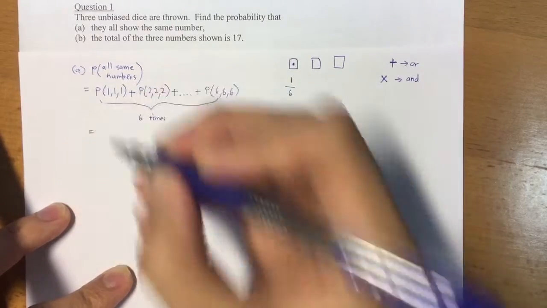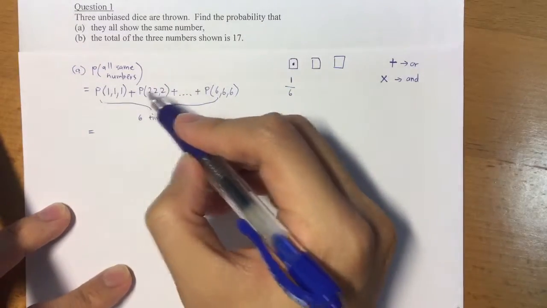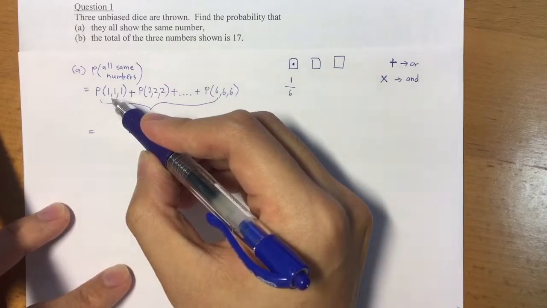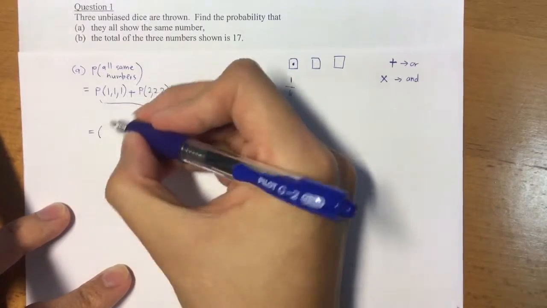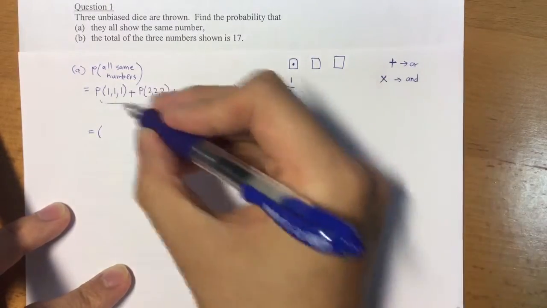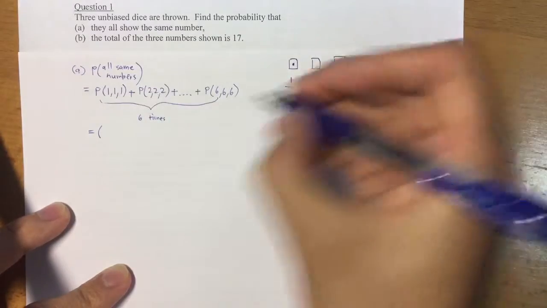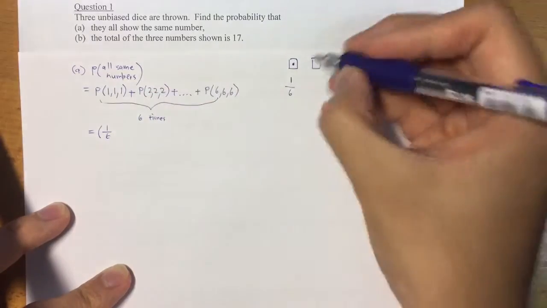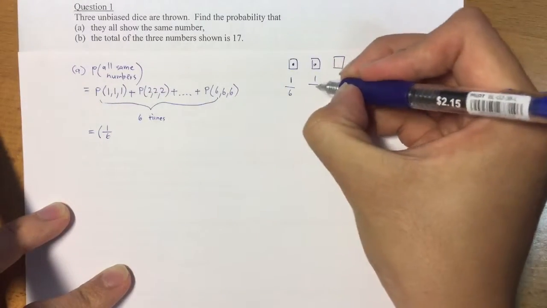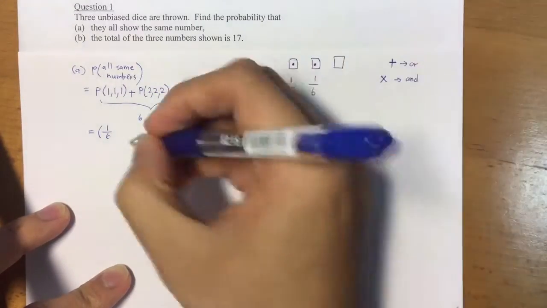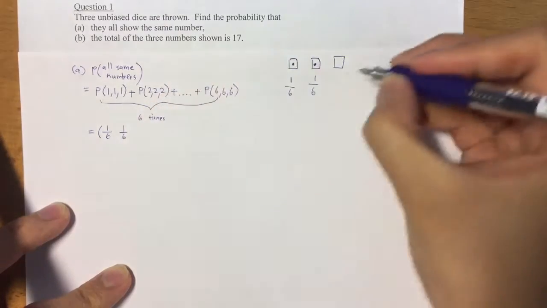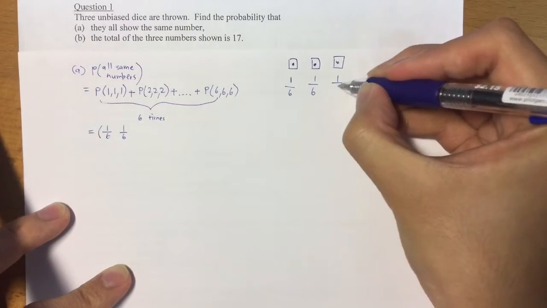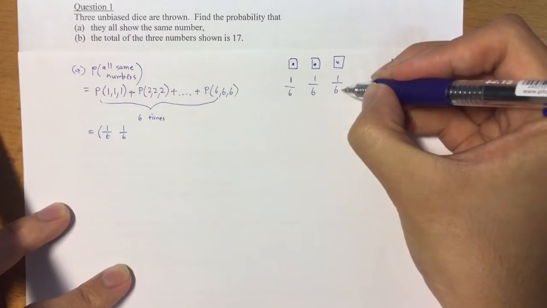So what's the probability of each individual situation? It's pretty simple. What's the probability of getting a number 1? 1 out of 6. And I want another 1, which is a probability of 1 out of 6.